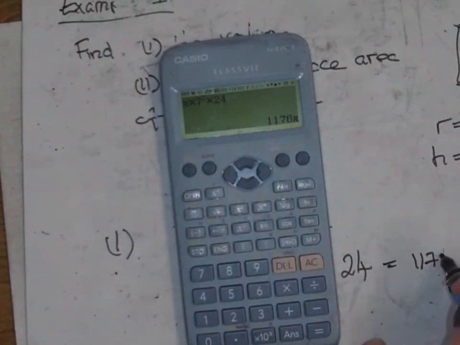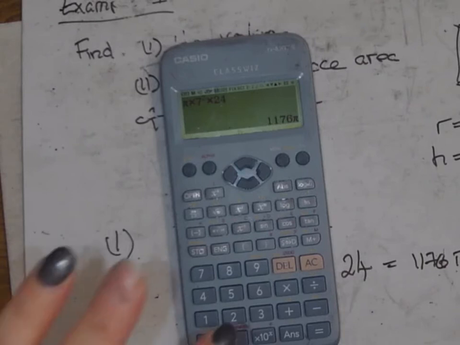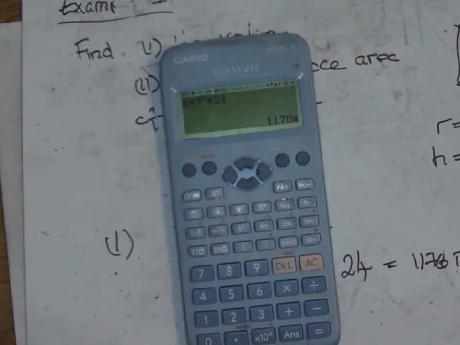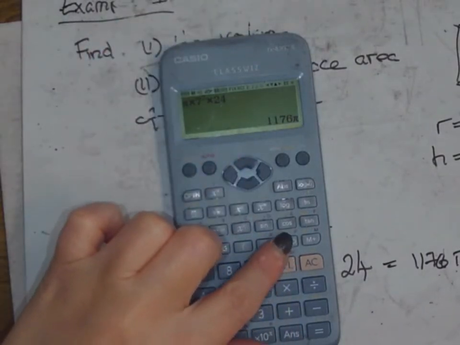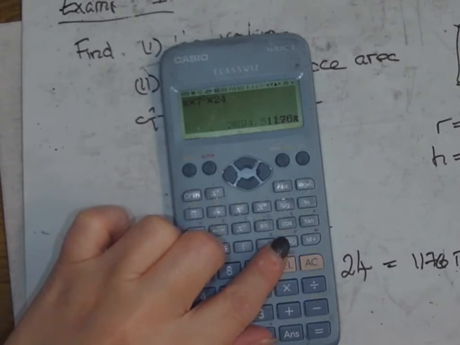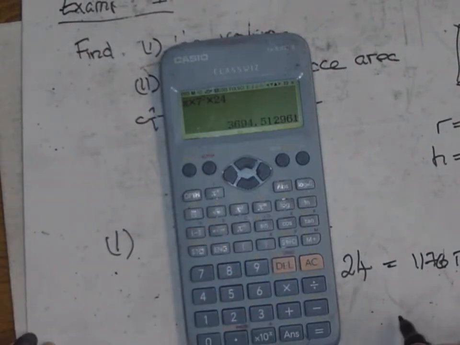Sometimes they'll ask you to give your answer in terms of pi. But if they ask you correct to one or two places of decimals, when you get your answer in terms of pi, you press S to D on the calculator, and it'll be 3694.5, correct to one place of decimals, and put a unit on it.